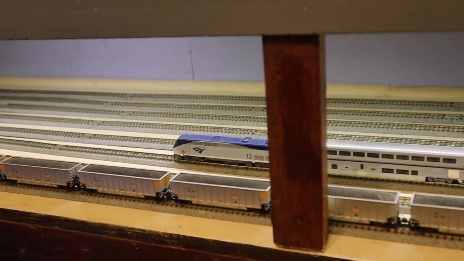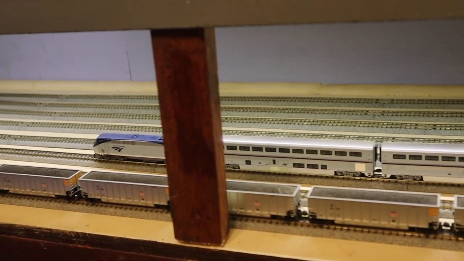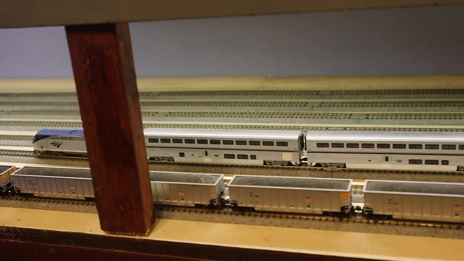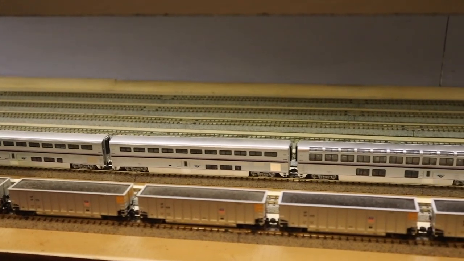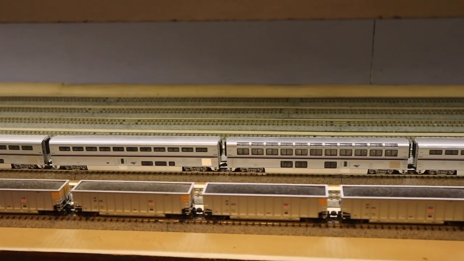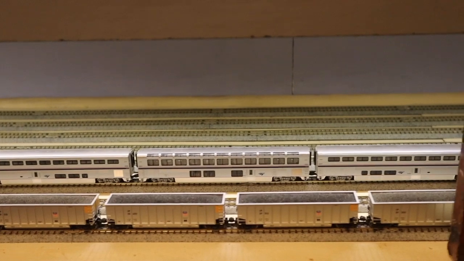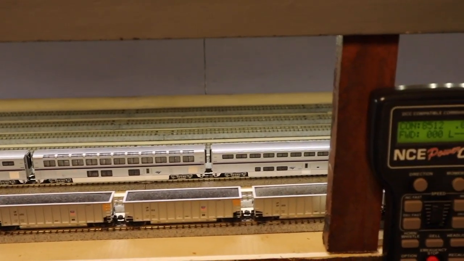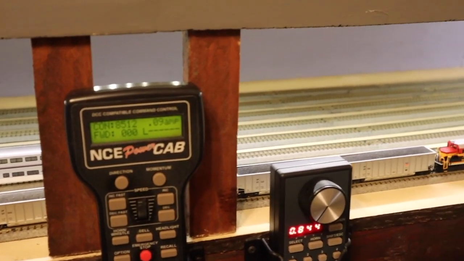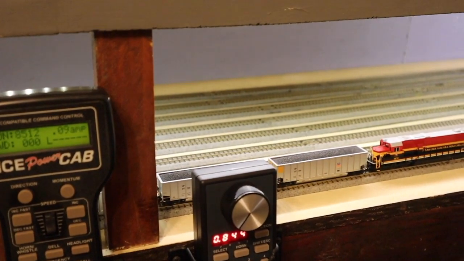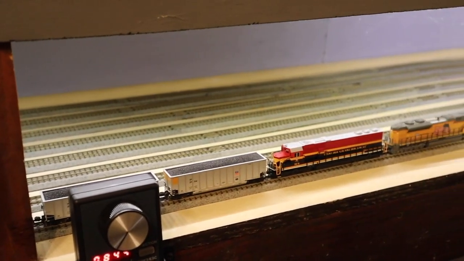The staging yard has at least two other benefits besides providing off-layout origin destinations for my trains. One, it also gives me a place to store trains that are not in use at the moment. And two, it provides a continuous loop on the layout that allows loads to always run in one direction and empties to always run in the opposite direction.